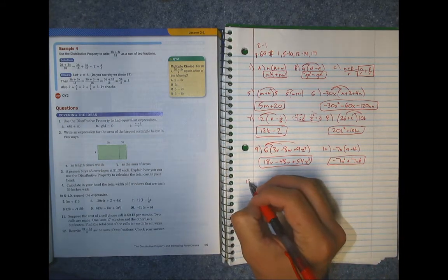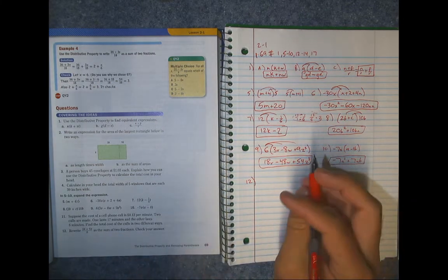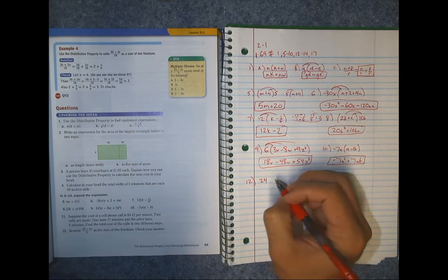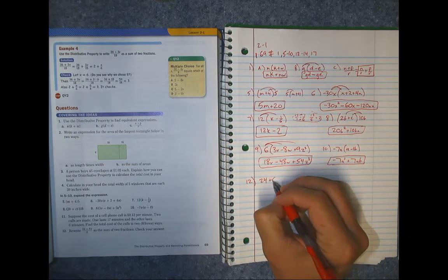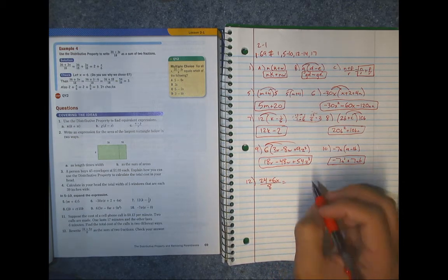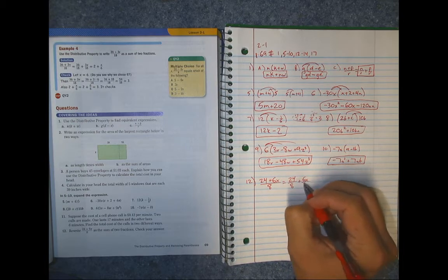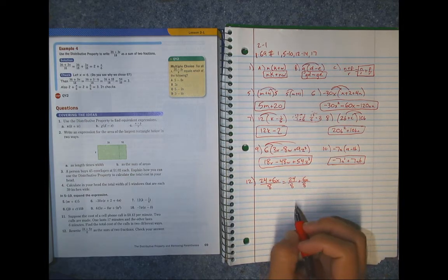All right, down to number 12. We're going to rewrite this as the sum of two fractions and then check your answer. So we'll talk about what that means in a second. First, let's separate it. So 24 plus 6x over 8. So we can separate this into two fractions. 24 over 8 plus 6x over 8. They both just end up over the 8.